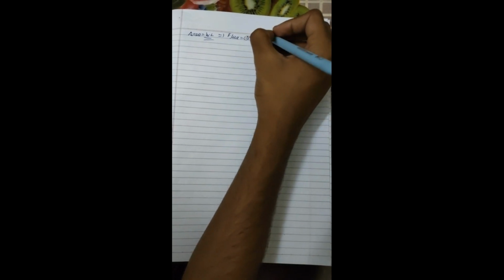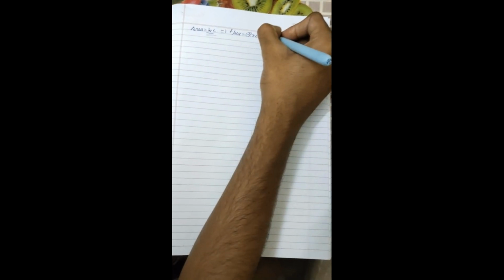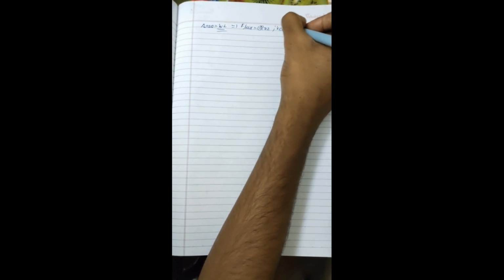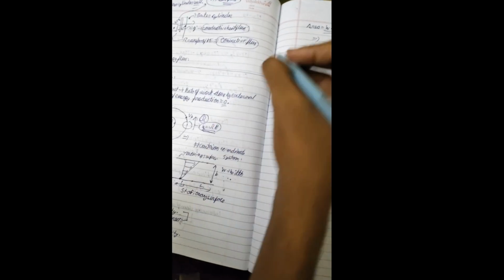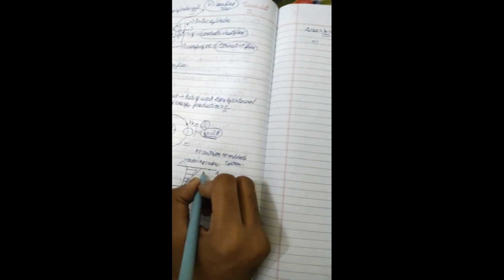Now, velocity is VB. VB is what? The velocity of the rotating cylinder. It's VB here. But why is the minus sign here? So let's assume a surface. We will explain why the minus sign is here.